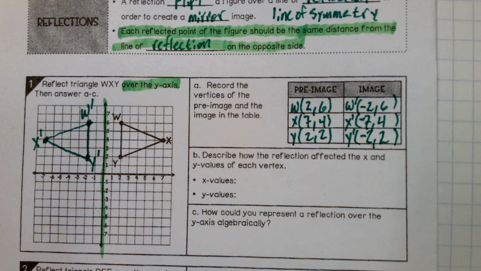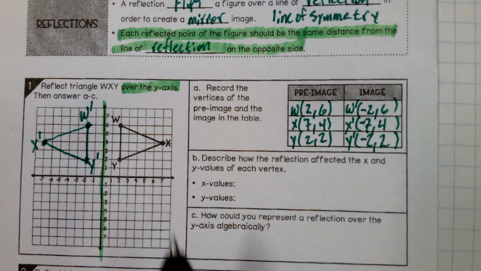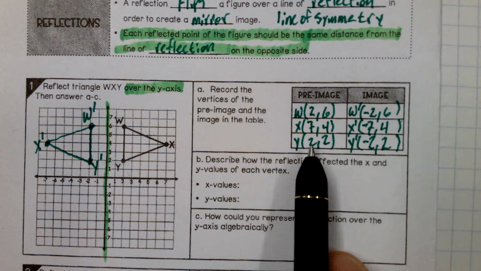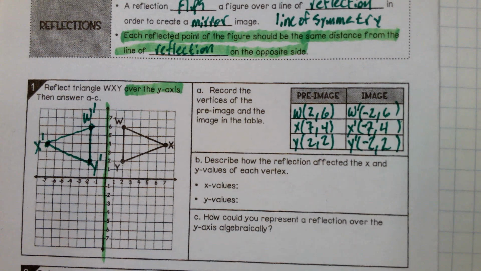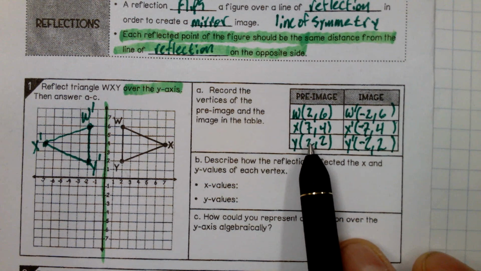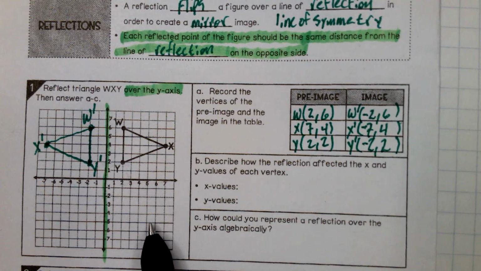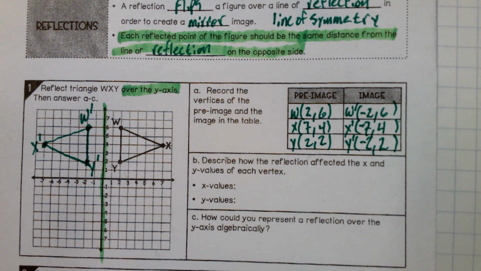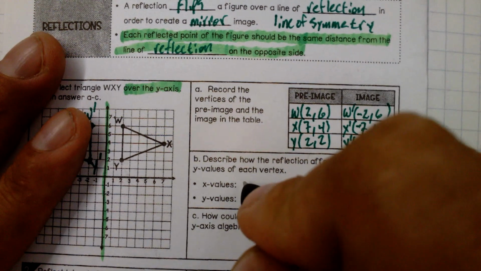So for part B, it says, describe how the reflection affected the X and Y values of each vertex. So let's look at the X values first. We went from 2 to -2, 7 to -7, and then 2 to -2 again. What was the change there? Yeah. Basically, switch sign, right? Because it's going to turn out that if these original values would have been negative, they would have flipped to positive. If we would have been down here or over here and flipped the other way, we would have gone from negative to positive. So the X values switch sign.